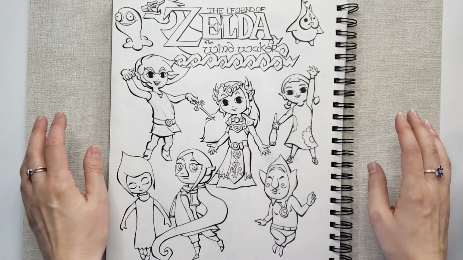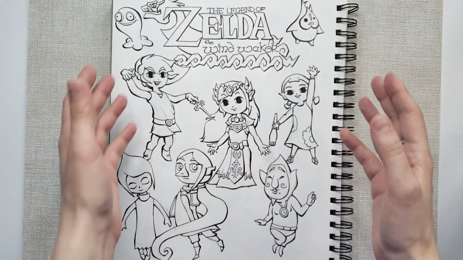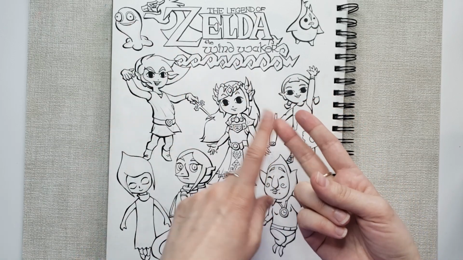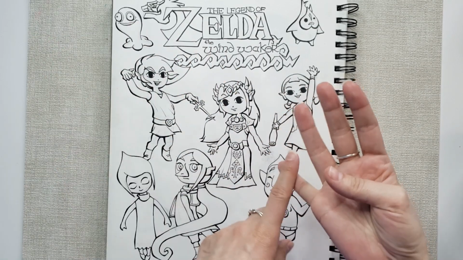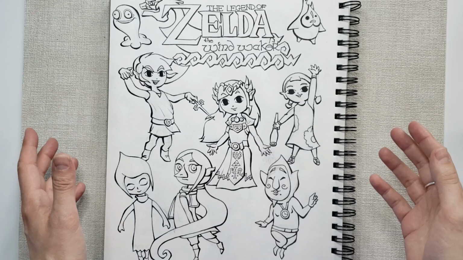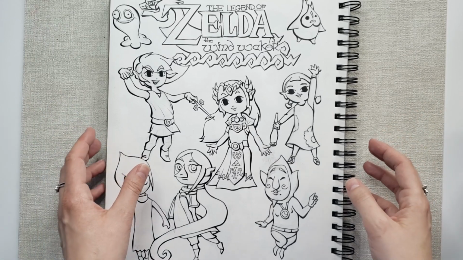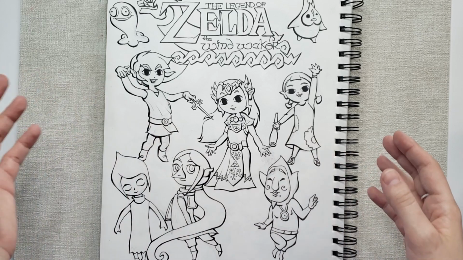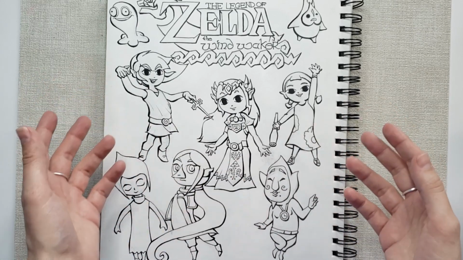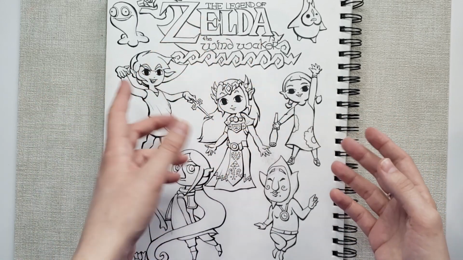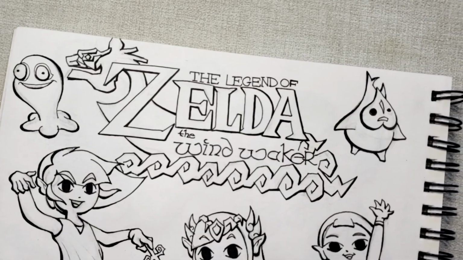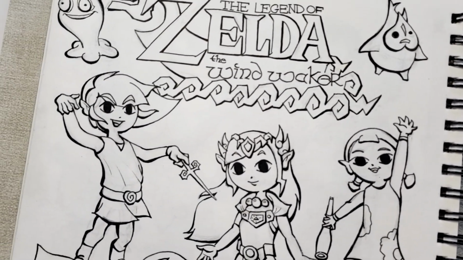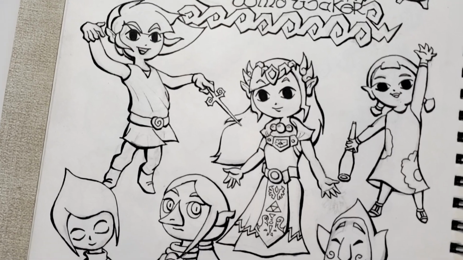The next category I would like to talk about is drawing anything from, let's say, your favorite cartoon or movie or video game or maybe a book series, because we can get a lot of drawing ideas from the media that we enjoy. So for example, here, I drew this piece from The Legend of Zelda: The Wind Waker. It's a video game. And I just took a bunch of different characters and I drew them. And then this was way back in the day when I was learning how to use pen and ink.